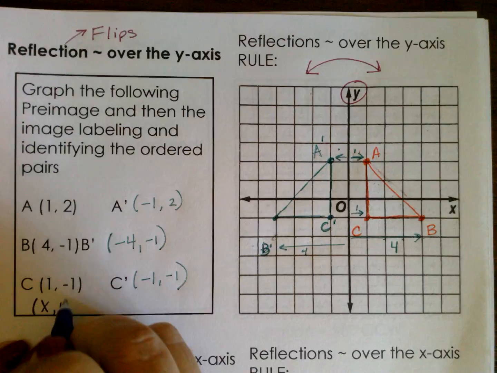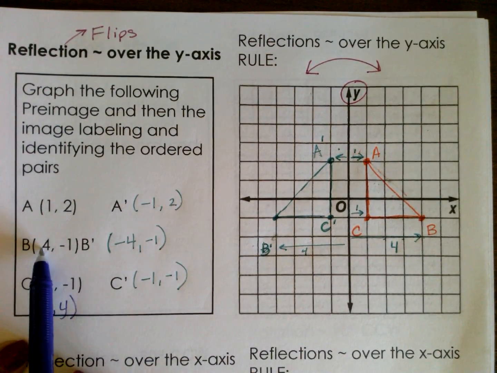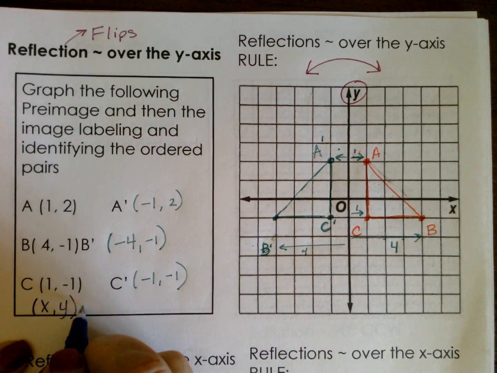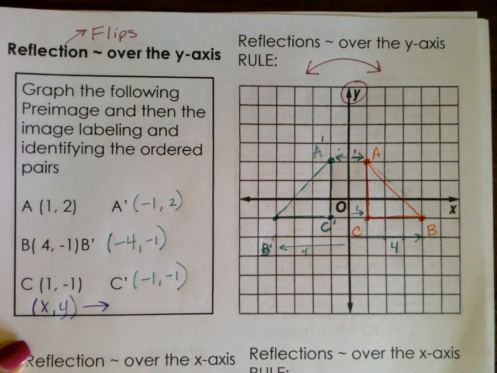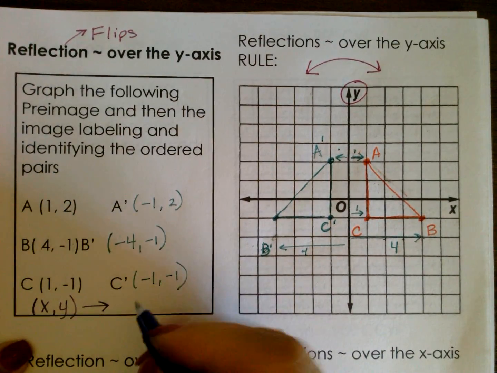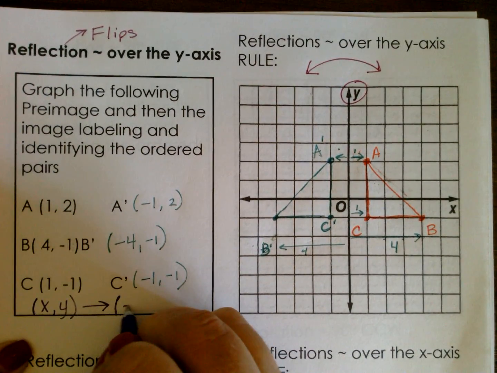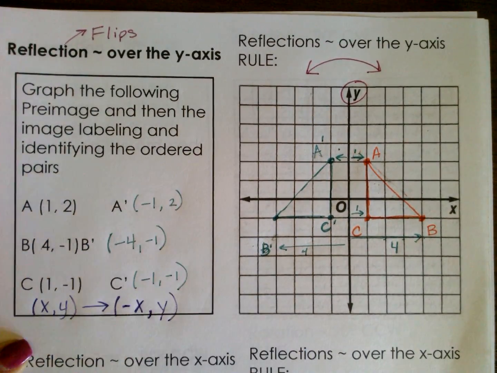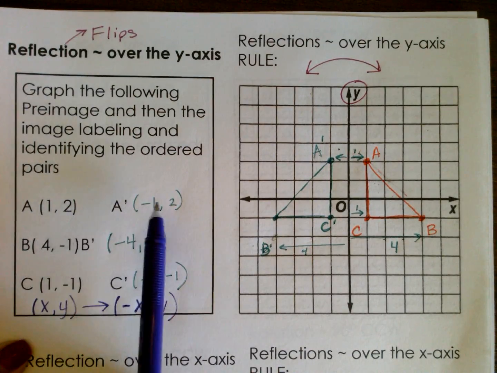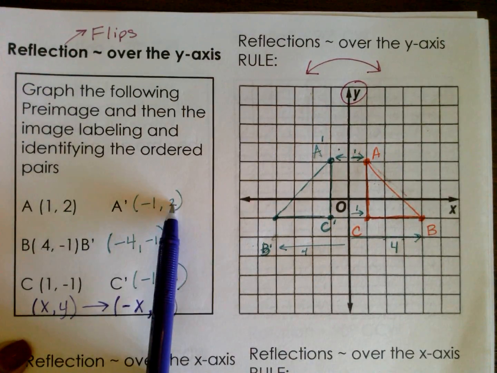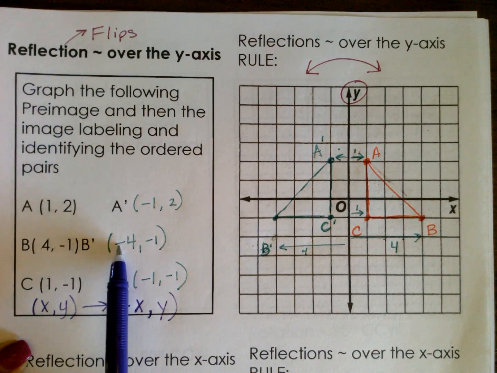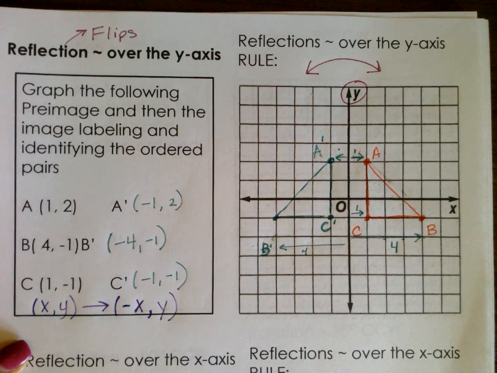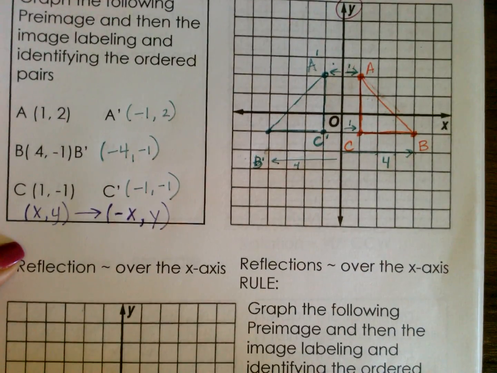I gave you an ordered pair in X, Y: 4, -1, 1, 2. After I reflected over the Y, it ended up being the opposite X, but the Y number remained the same. Opposite X's, Y the same.